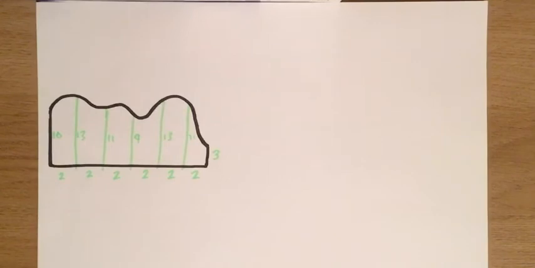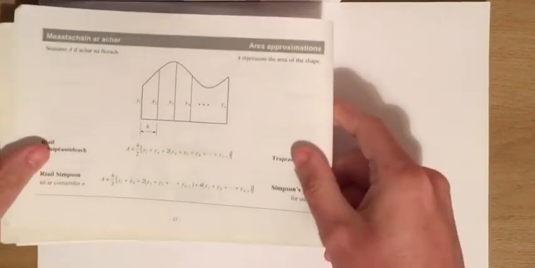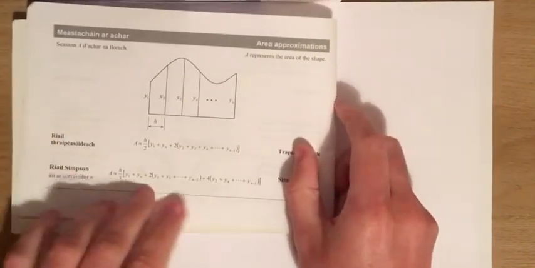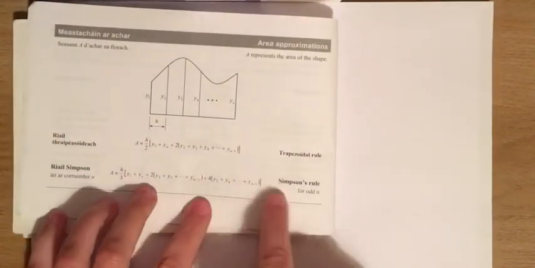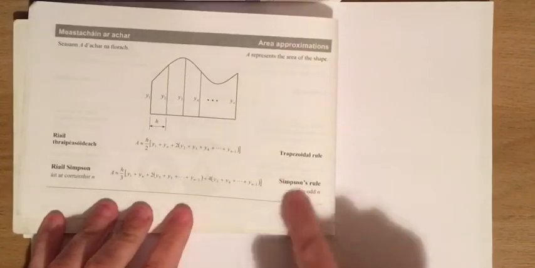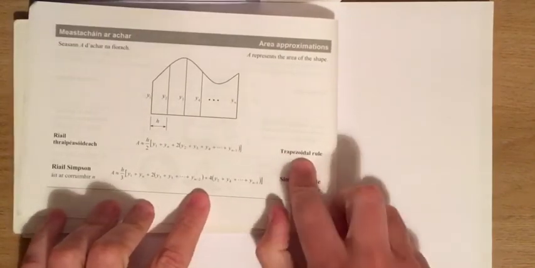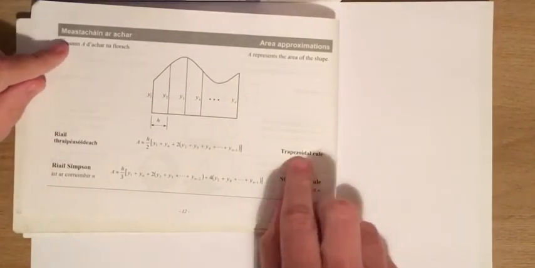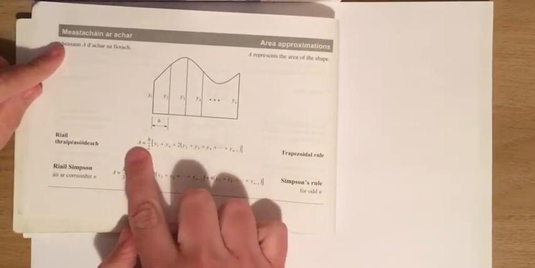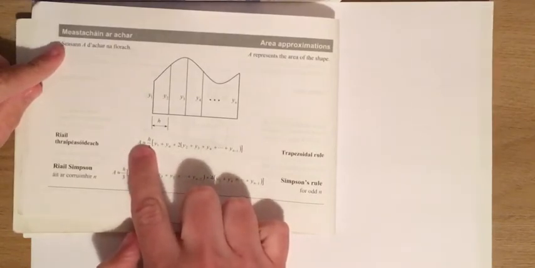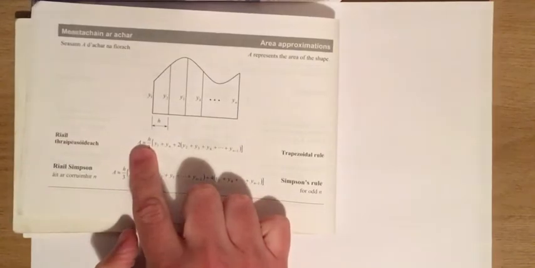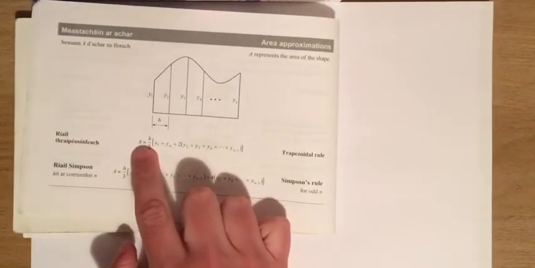Now, the formula for the trapezoidal rule is on page 12 in the log tables. There it is. Simpson's rule is there as well, but Simpson's rule is not on the course. It's the trapezoidal rule you need to know. It doesn't look particularly friendly. You'll see area, that's the approximately equal to symbol. I'll cover off why it says that in a second.